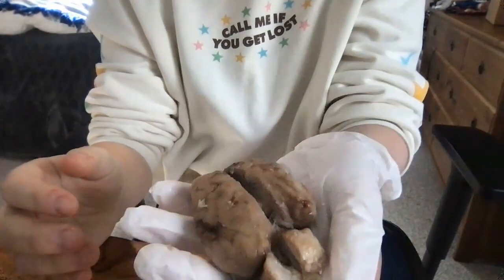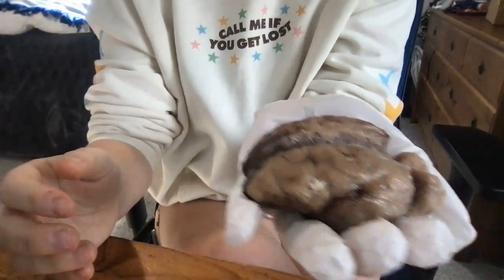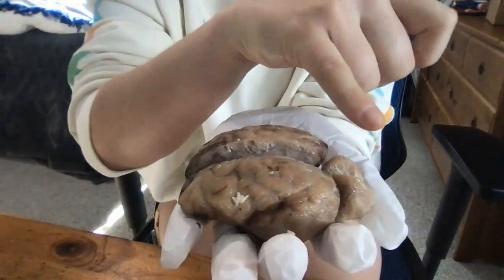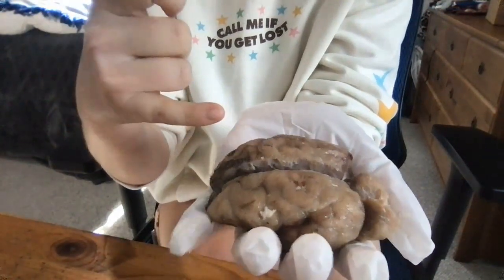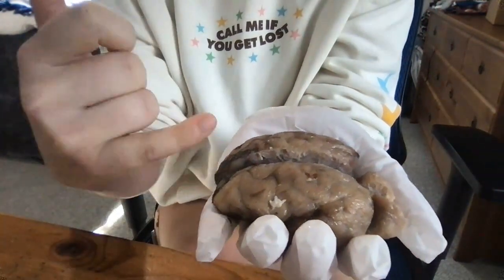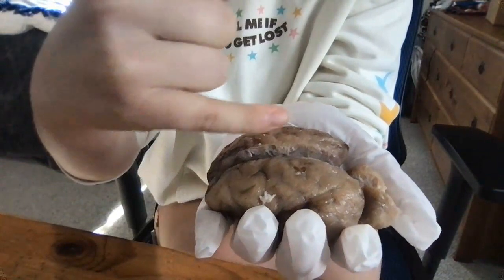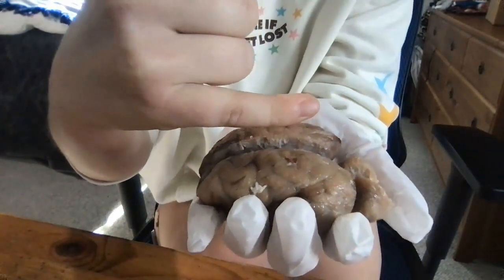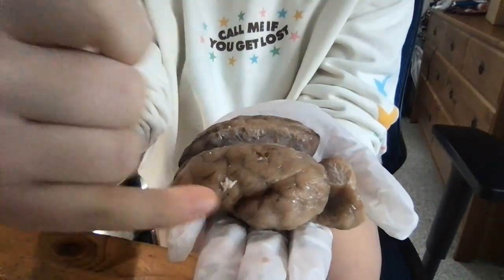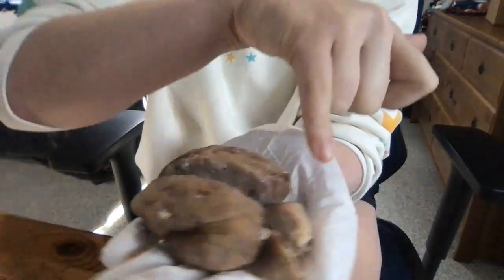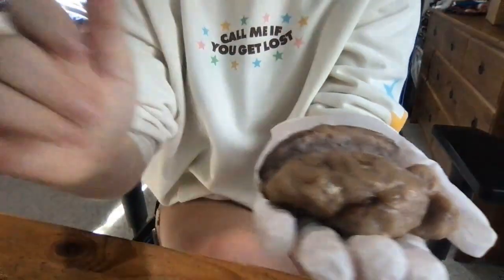So these are both halves of the brain. This is the posterior portion of the brain and the anterior. So this front portion is called the frontal lobe. Right on top is the parietal lobe. On each side of the brain is the temporal lobe, and in the very back is the occipital lobe.